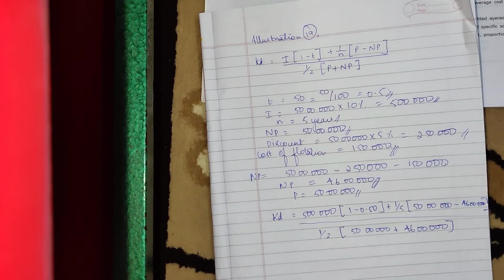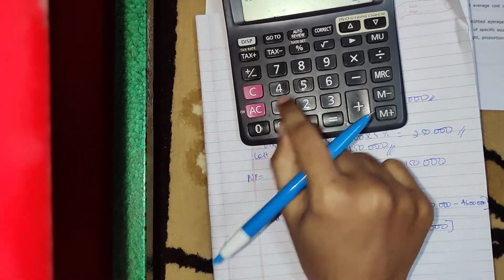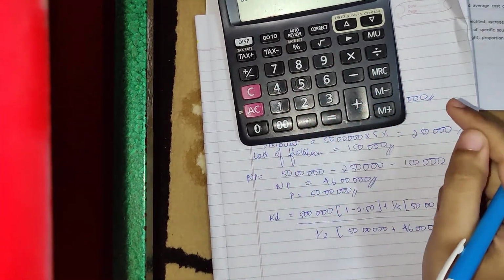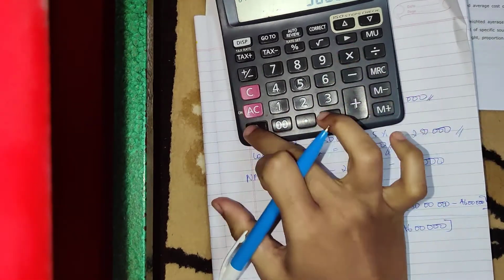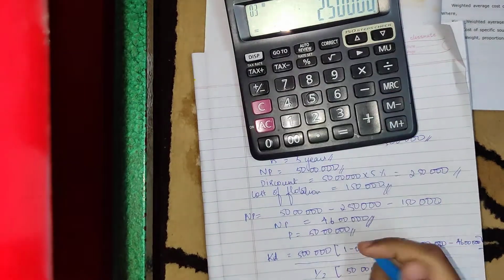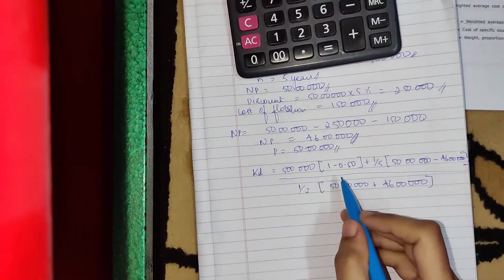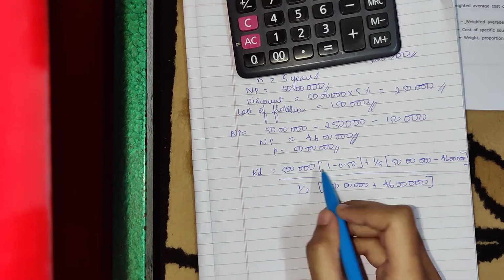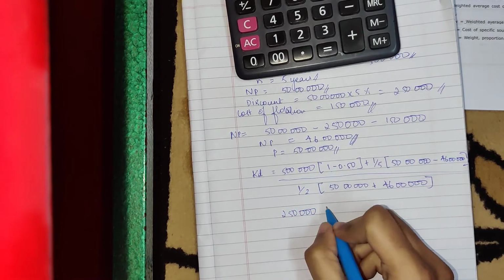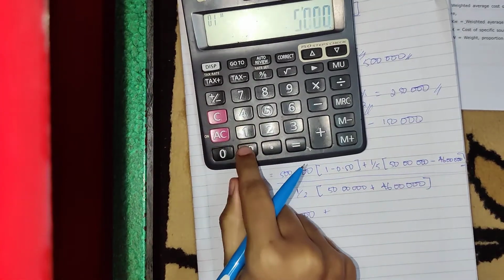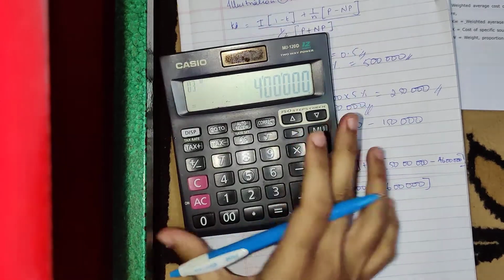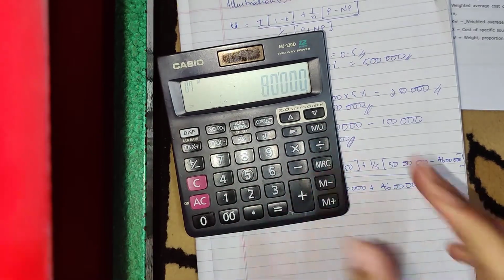So 1 minus 0.50 is 0.5. 5 lakh into 0.5 is 2,50,000. First solve this particular bracket, that is 1 minus 0.50 into 5 lakh, which will give you 2,50,000. Plus 50 lakh minus 46 lakh, which is 4 lakh, into 1 divided by 5 will give you 80,000.